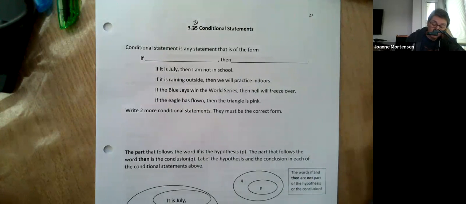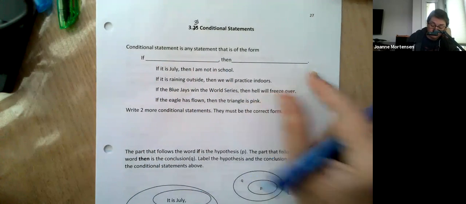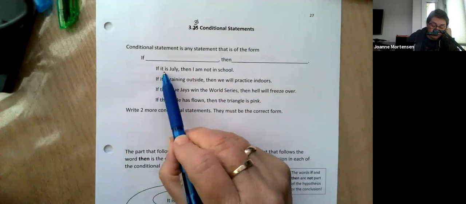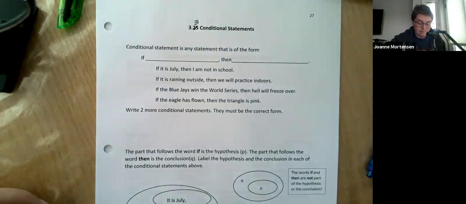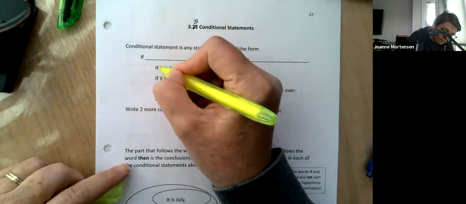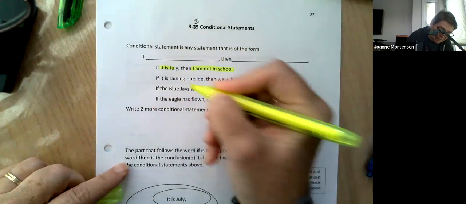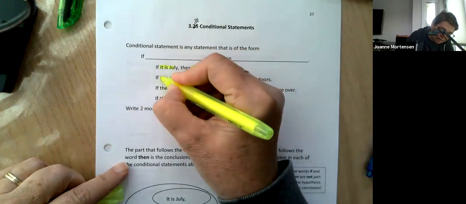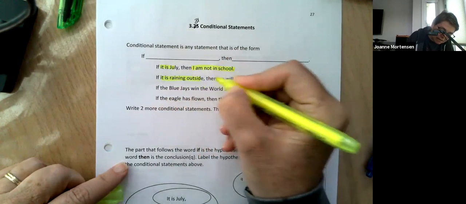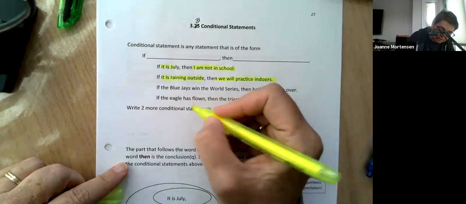All right, so if you remember, a conditional statement is any statement that's of the form of if something or other, then something else. Okay, so if it's July, then I'm not at school. If it's raining outside, no practice.